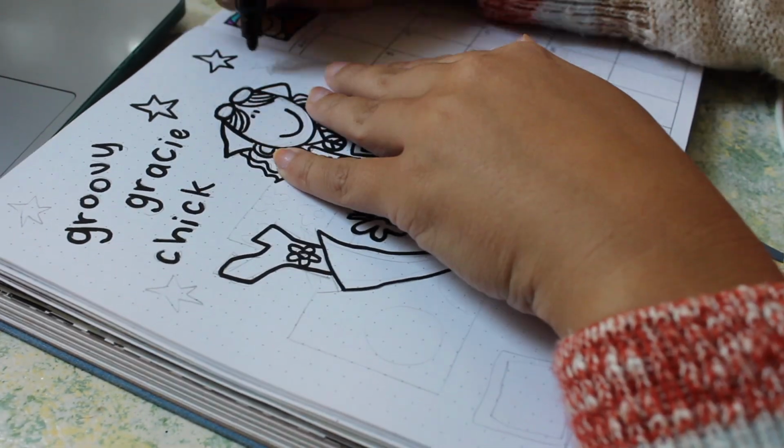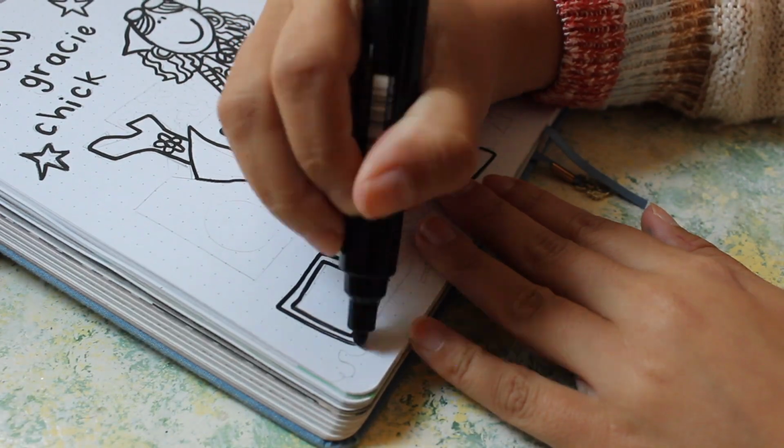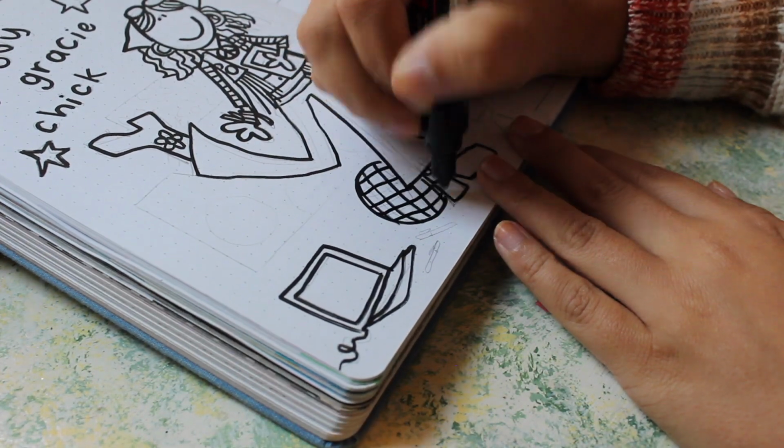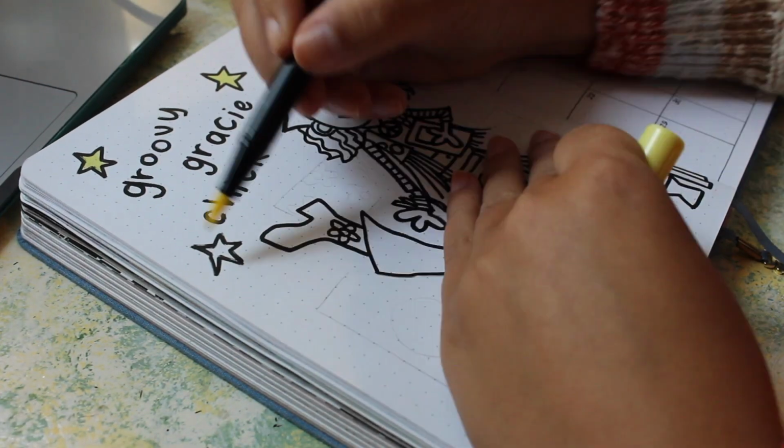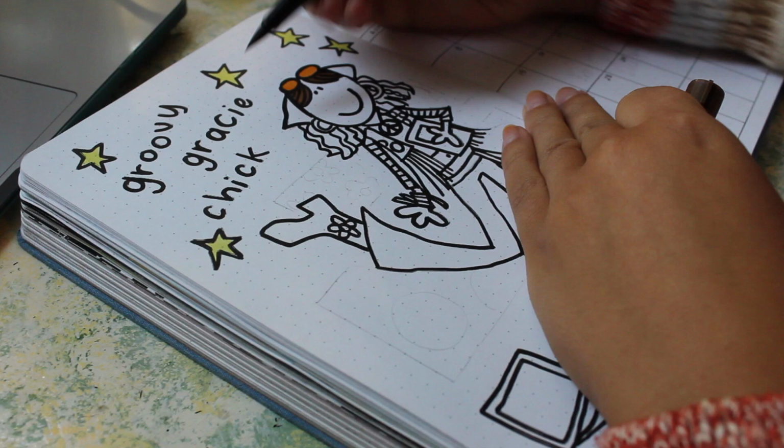I also illustrated some objects that are relevant to me, around me. So I did a little disco ball, I have a lava lamp, my computer, and I'm holding my journal, and there are some pens on the ground.